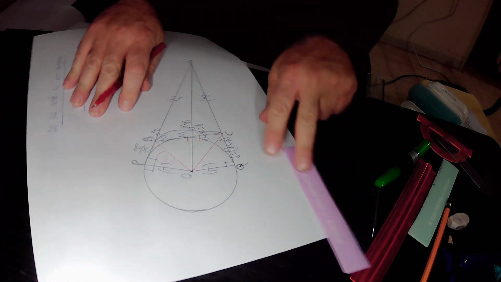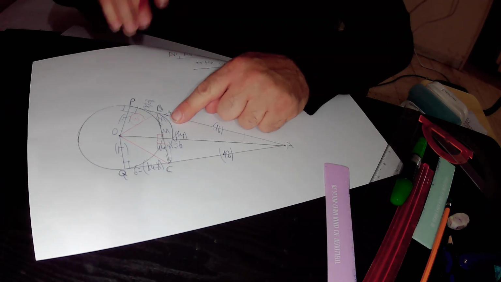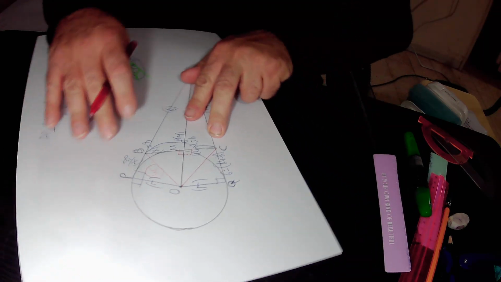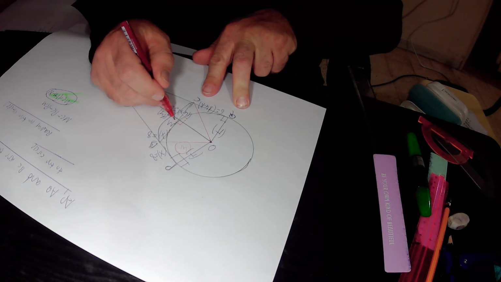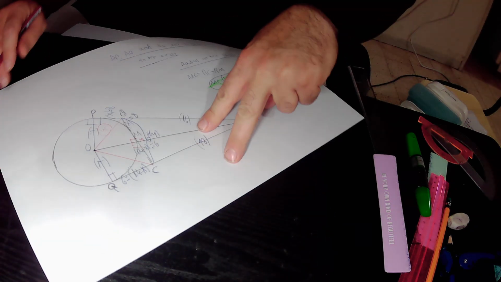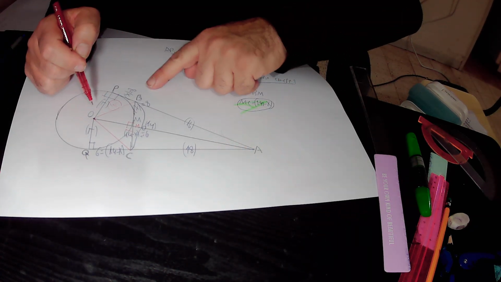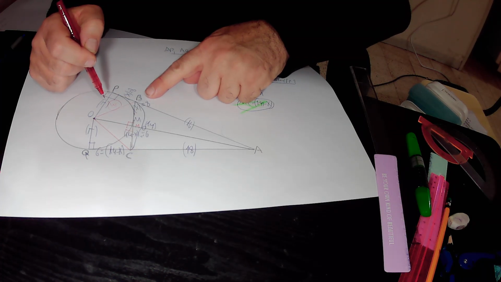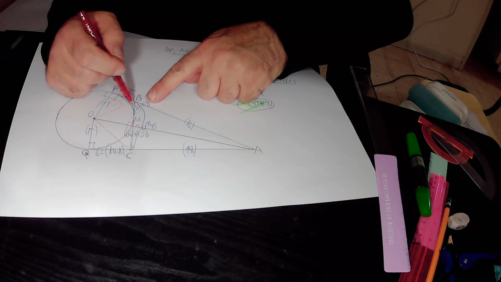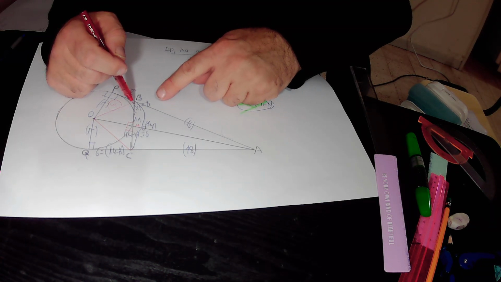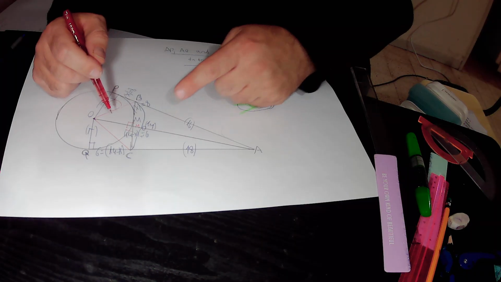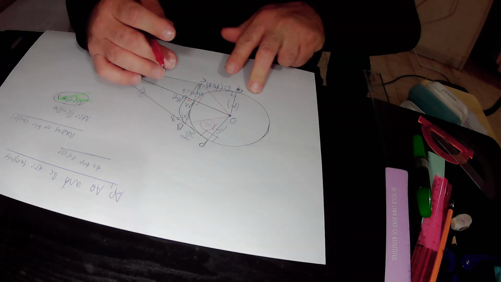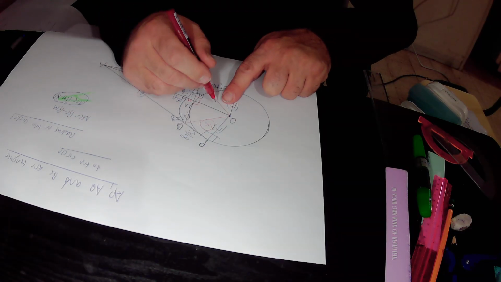Likewise, we have this small right triangle OBM. The area of this small right triangle OBM is equal to the base BM, this is x and x is 8, times the height OM, that is r, over 2.